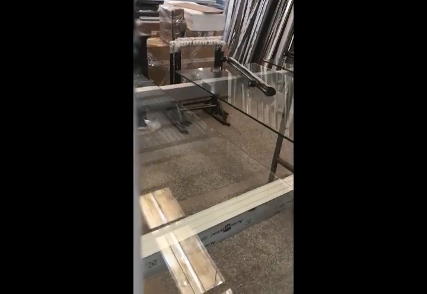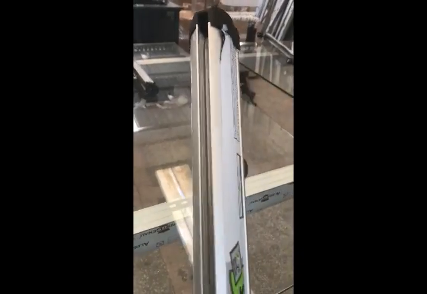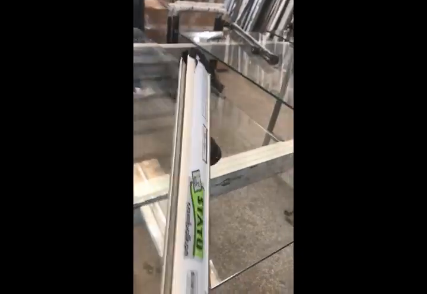As you see, both sides are filled with silicone.